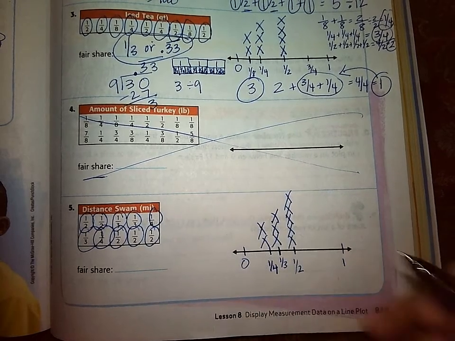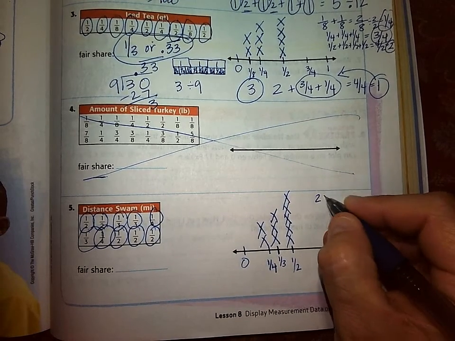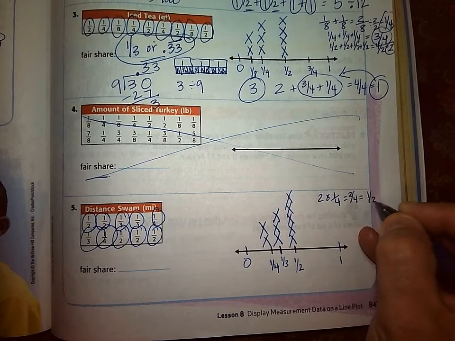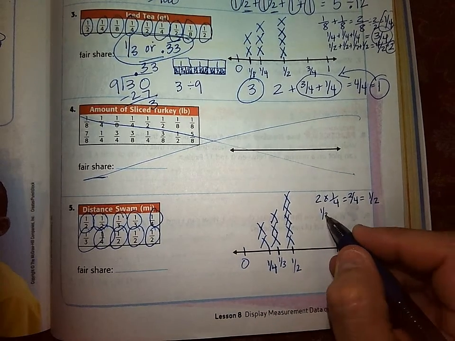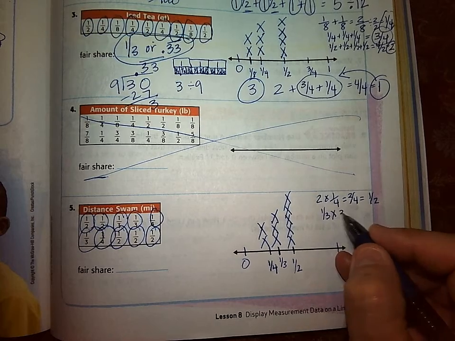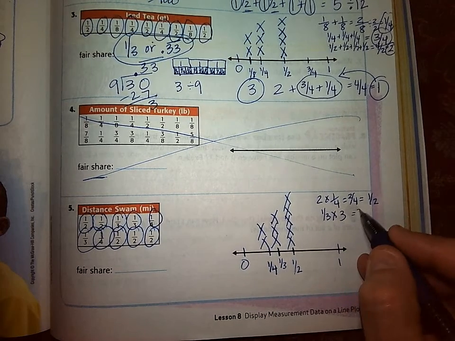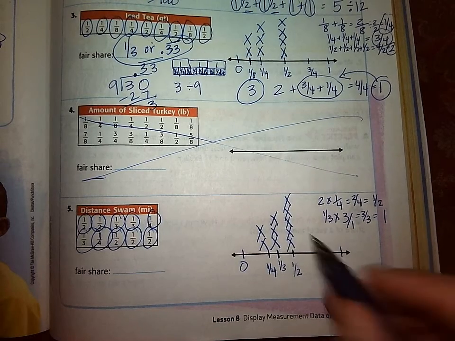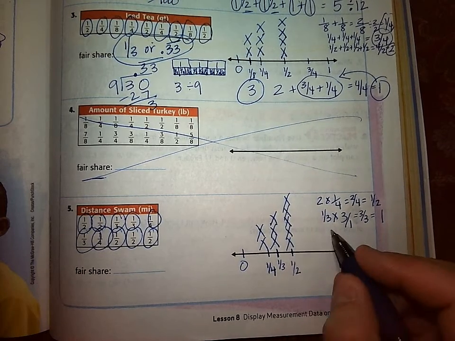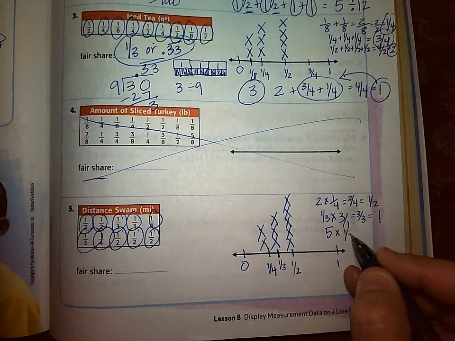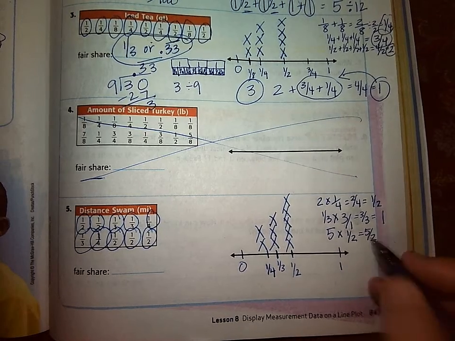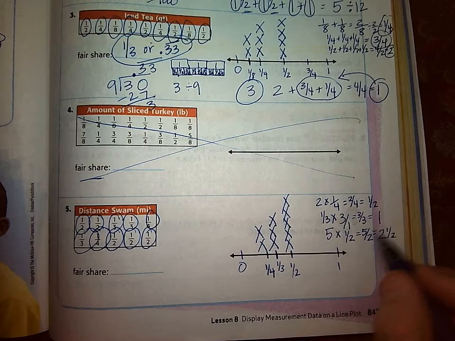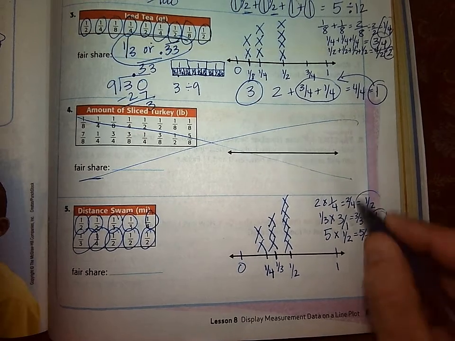So now to do our fair share or average, we do 2 times 1/4, which is 2/4 or 1/2. We do 3 times 1/3. We have 1, 2, 3 of them. It's 3/3 or 1 whole. We multiply it across the numerator and across the denominator. And then 5 times 1/2 equals 5/2 or 2 and 1/2. 2 times 2 is 4 plus 1 is 5. 5/2. We add those all together.